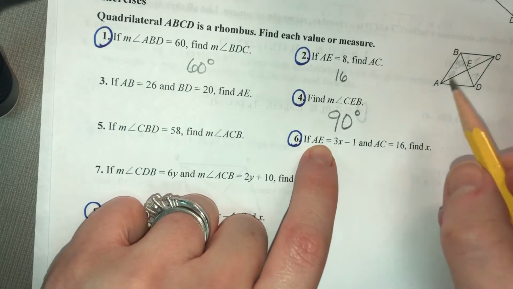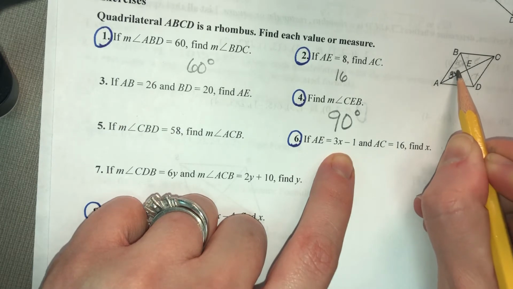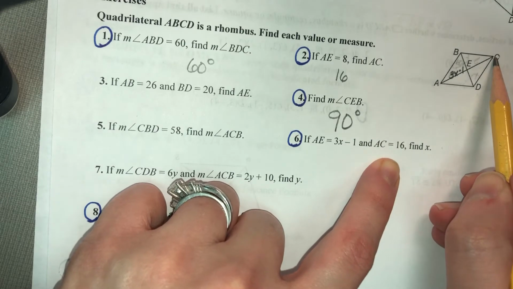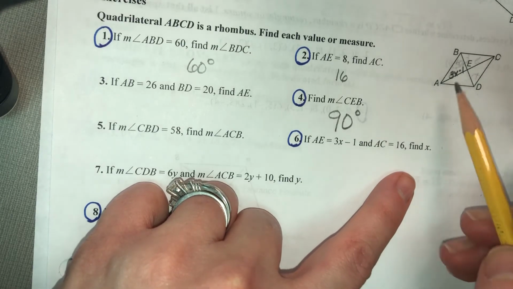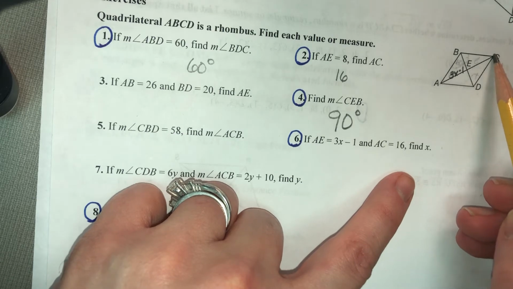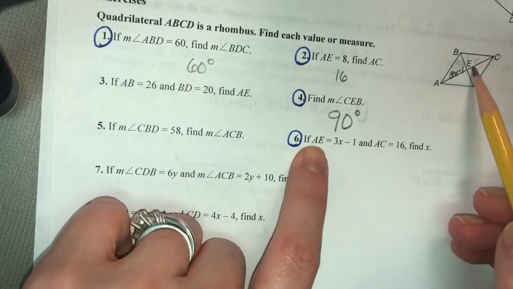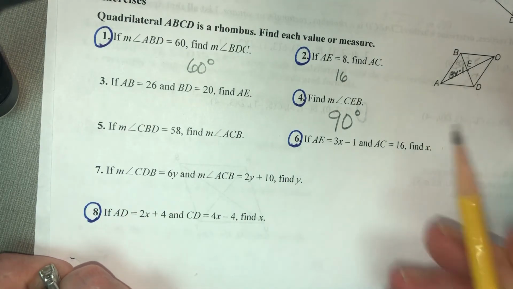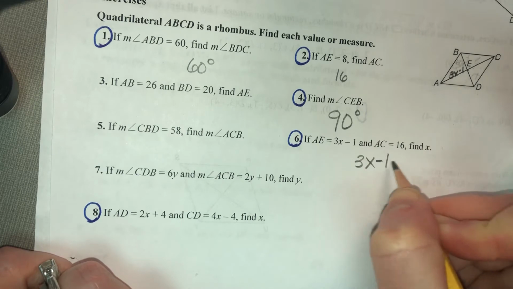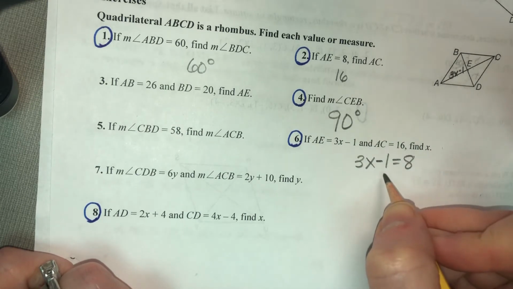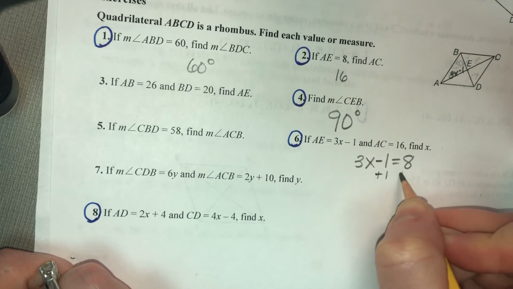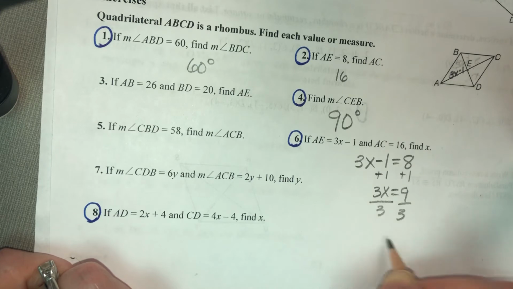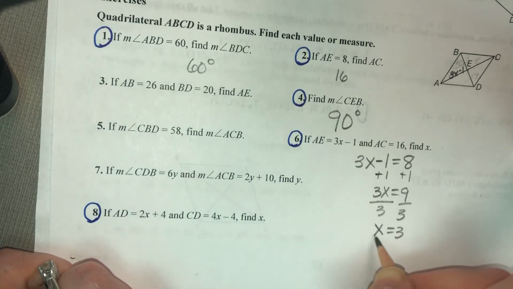If AE is equal to 3x minus 1, and AC is equal to 16, find x. Okay, keep in mind AC is all the way across and it's 16. AE is only halfway across, so it would be half of 16, and half of 16 is 8. So 3x minus 1 would equal 8. So to solve for x, we will add 1 to both sides. So 3x equals 9. Then divide by 3 on both sides, so x is equal to 3.